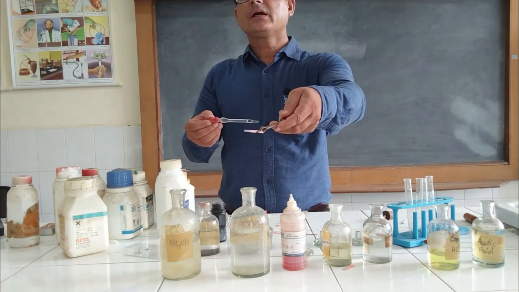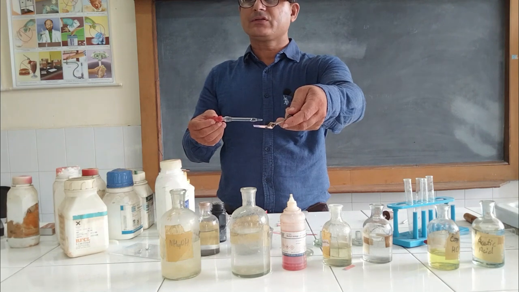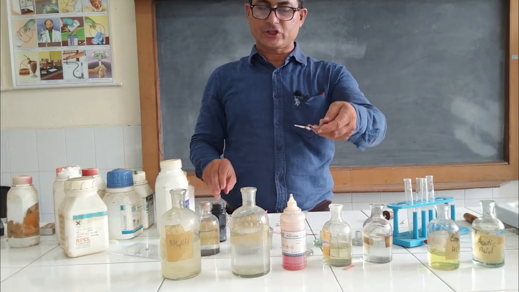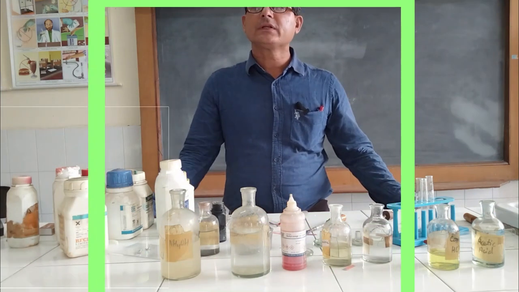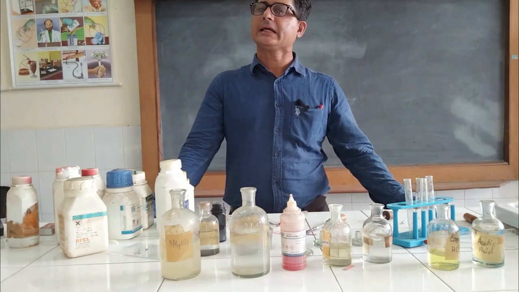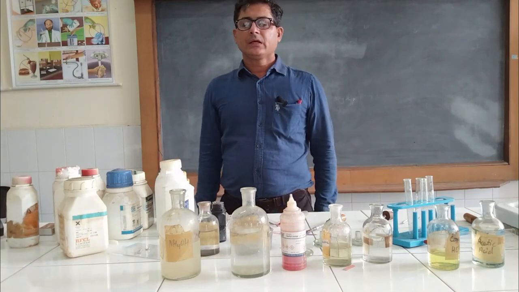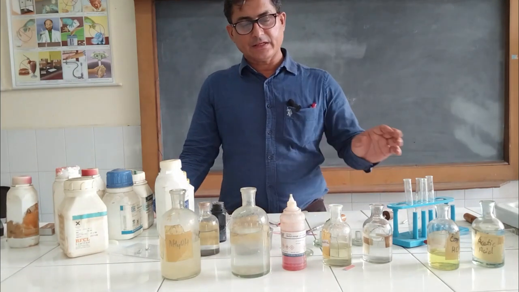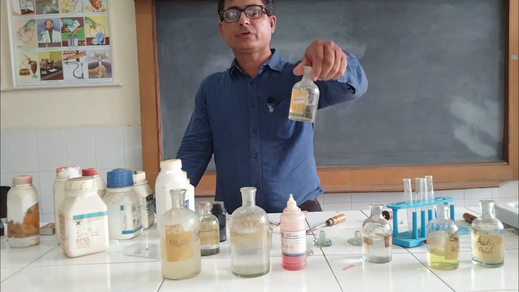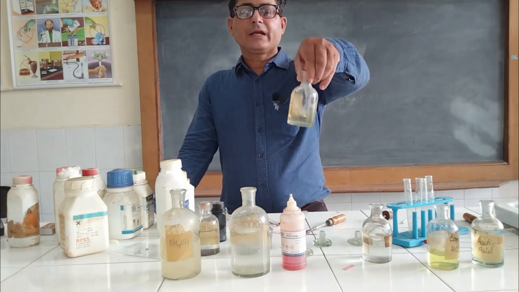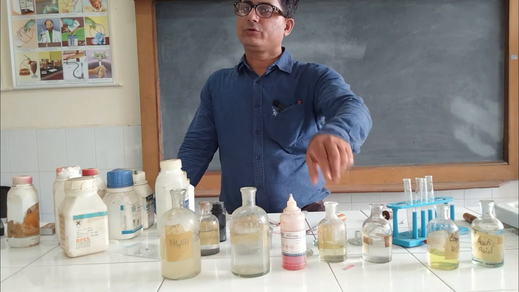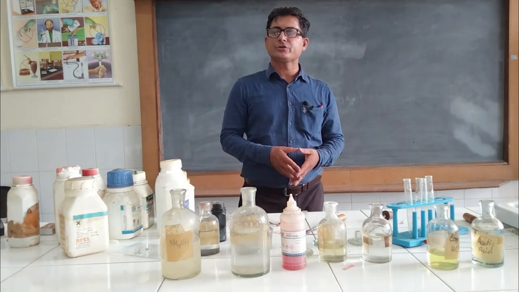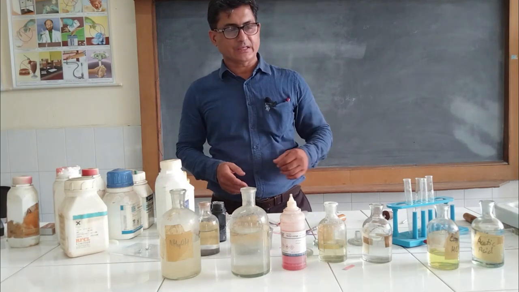Just see. The color of red litmus paper is changed into blue. That means ammonium hydroxide is basic in nature. So I'm using phenolphthalein to check whether the solutions are acidic, basic or neutral. First of all, I should tell you that the phenolphthalein is colorless, and I am having it over here. You can see it. It does not impart any color to acidic solution, whereas it changes the color of basic solution to pink. So let us try.